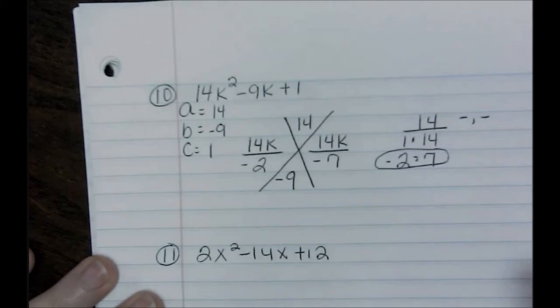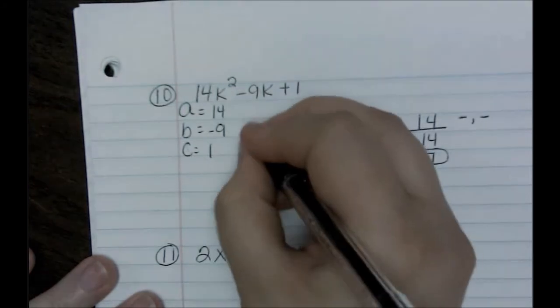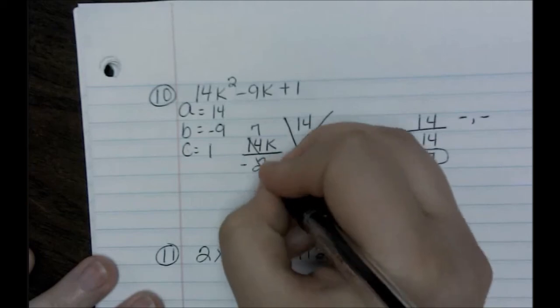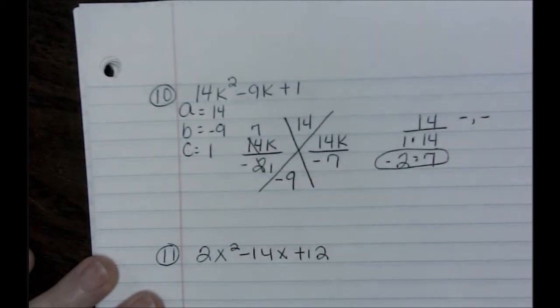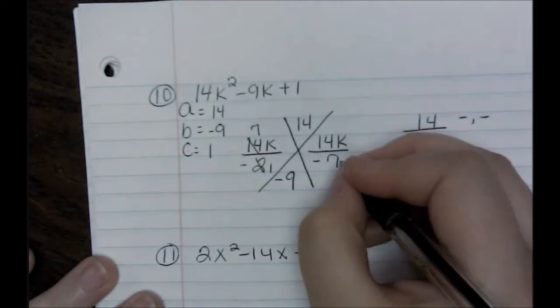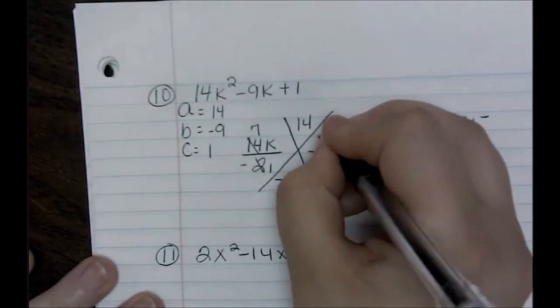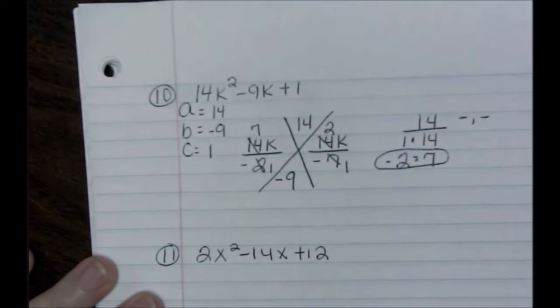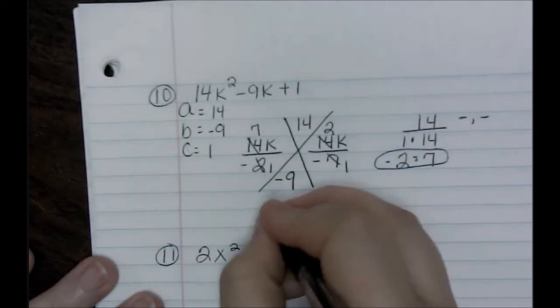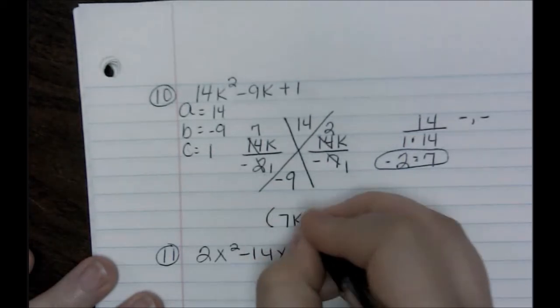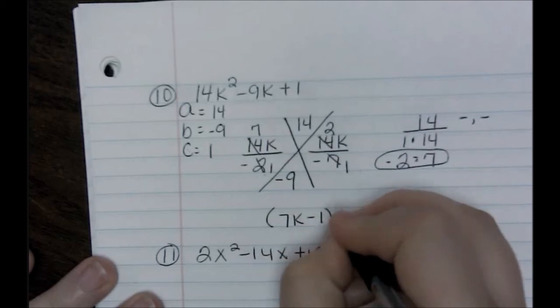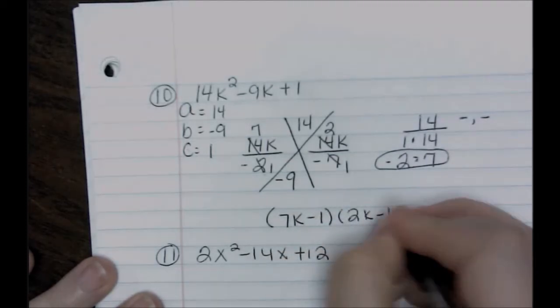And now I simplify those fractions. So 14 and 2 have a common factor of 2. 2 goes into 14 7 times, 2 goes into 2 once. And then between 14 and 7, they have a common factor of 7. 7 goes into 14 2 times, 7 goes into 7 once. So my answer is 7k minus 1, and then 2k minus 1.